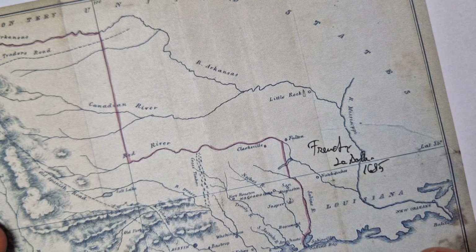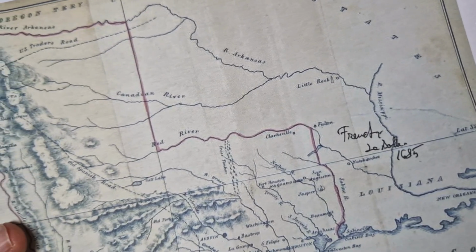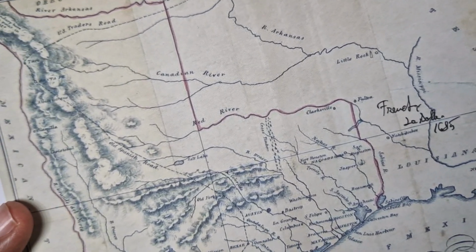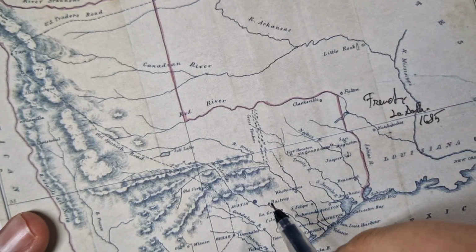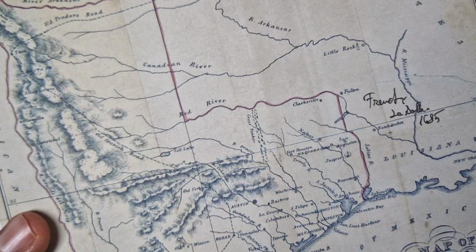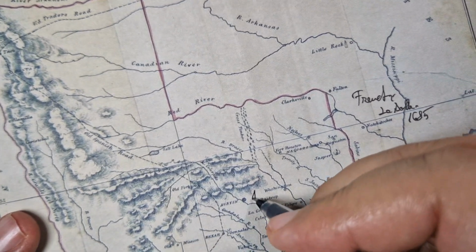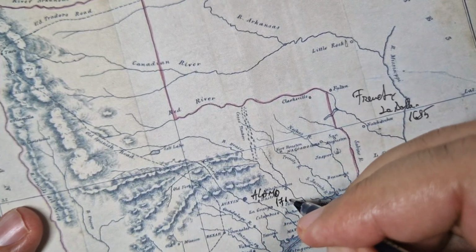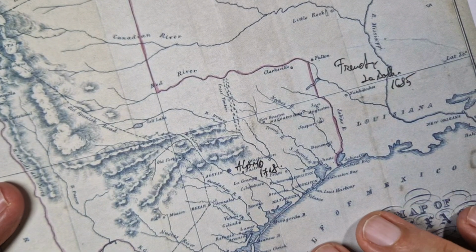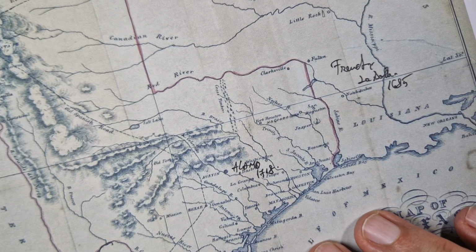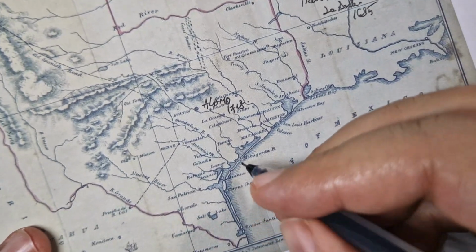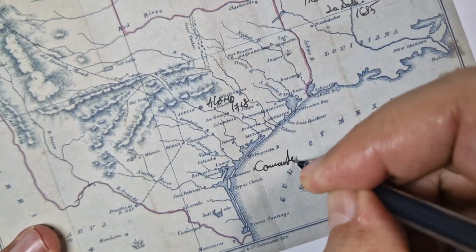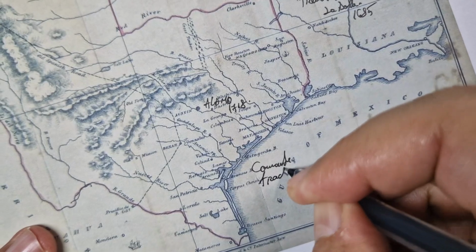After that, the Spanish arrived and established missions and presidios, including the famous Alamo Mission in 1718. Native American resistance was fierce, particularly the Comanche and Apache tribes.